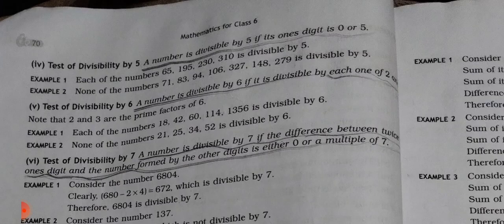A number is divisible by 6 if it's divisible by each one of 2 and 3; note that 2 and 3 are the prime factors of 6. Each of the numbers 18, 42, 60, 114, 1356 is divisible by 6. None of the numbers 21, 25, 34, 52 is divisible by 6.